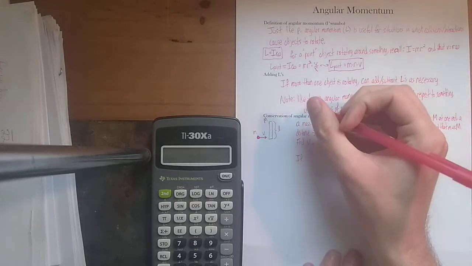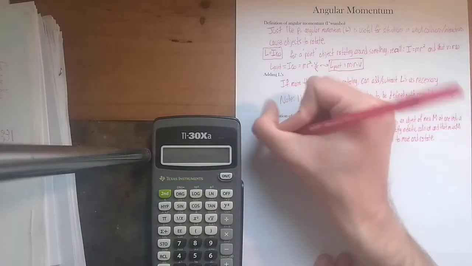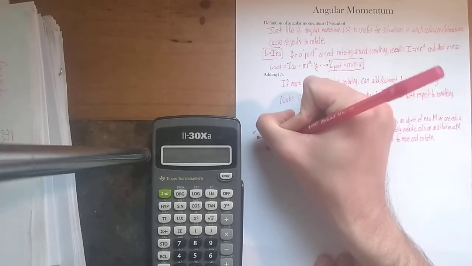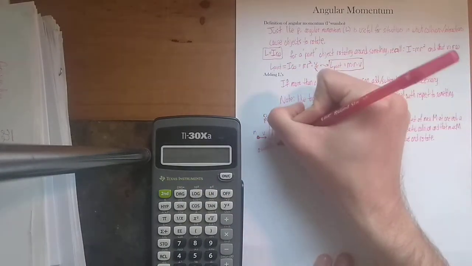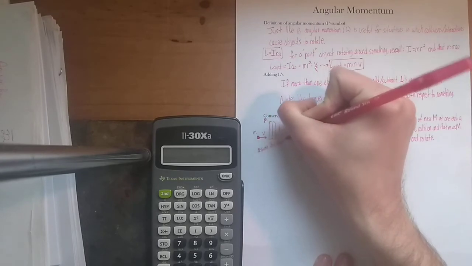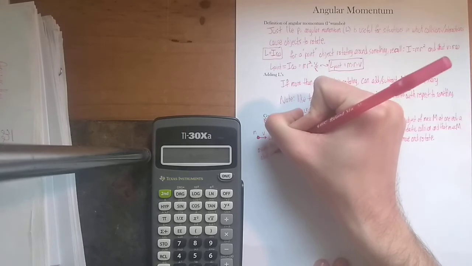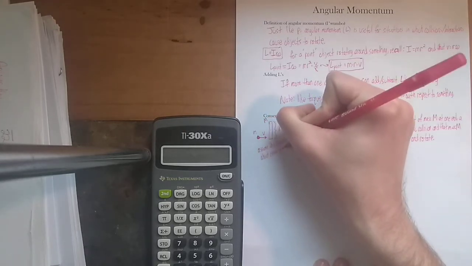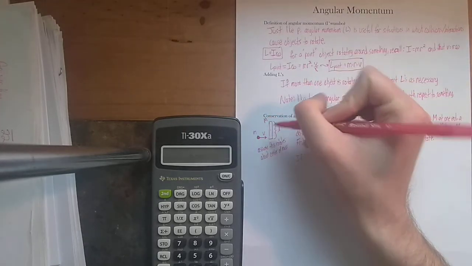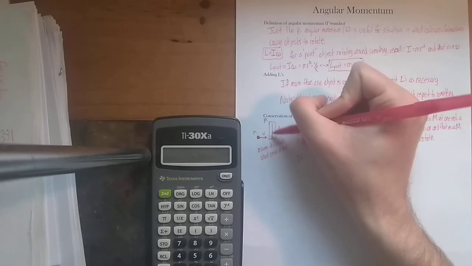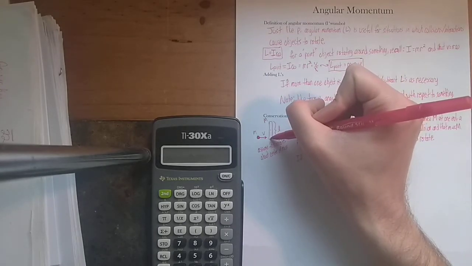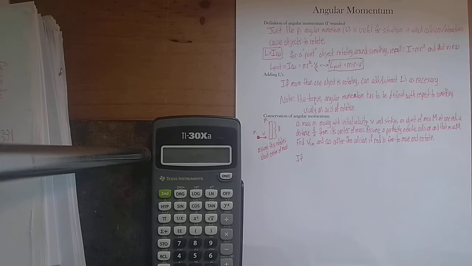Oh, and also, I forgot, we're going to assume that this object rotates about its center of mass. So we're going to assume that the center of rotation is right here. One end isn't being held in place while the other is spinning.